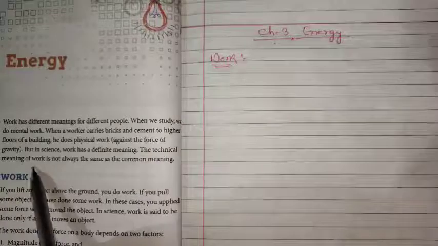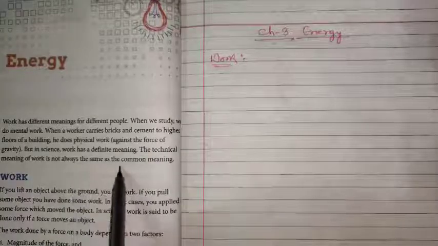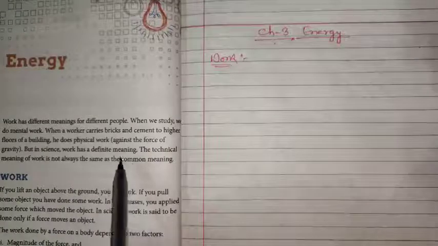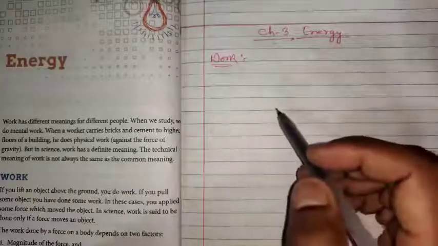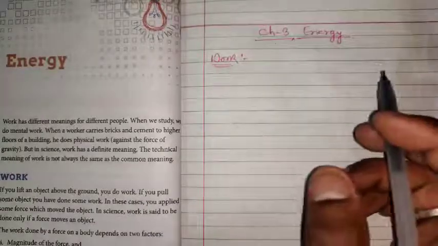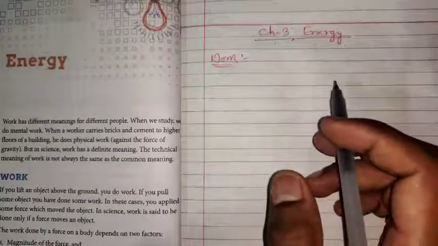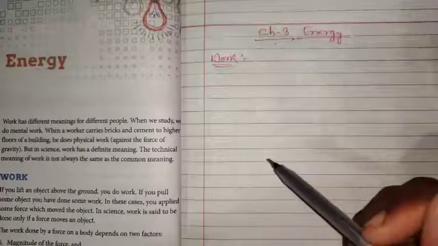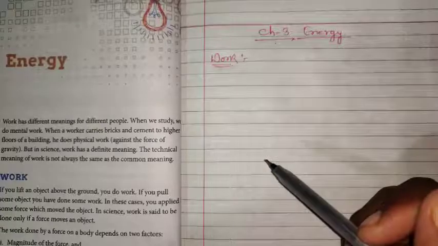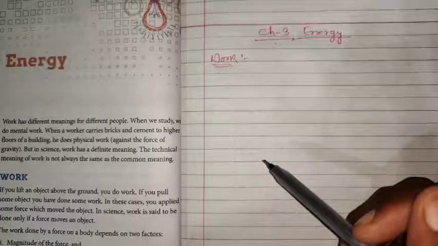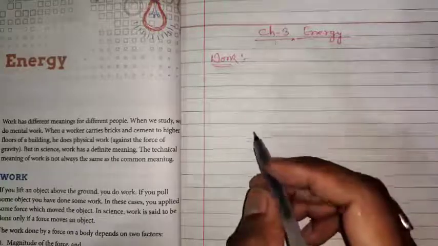The technical meaning of work is not always the same as the common meaning. According to science, work is something different, and according to the normal meaning, work is whatever we are doing, we say that we are doing work. But in science, there is a certain condition for work to be done. Let us see what the conditions are.